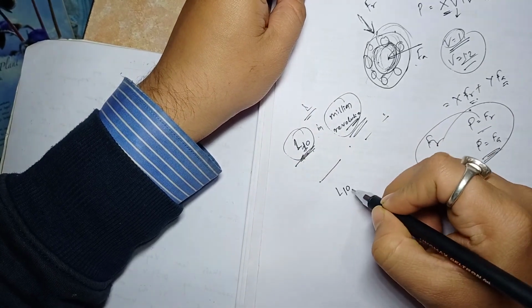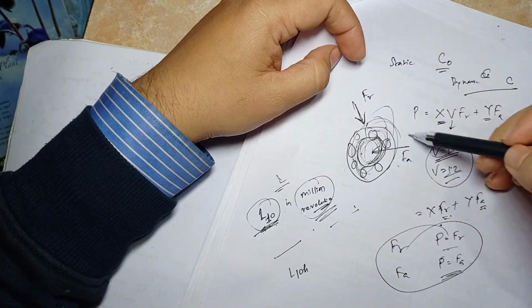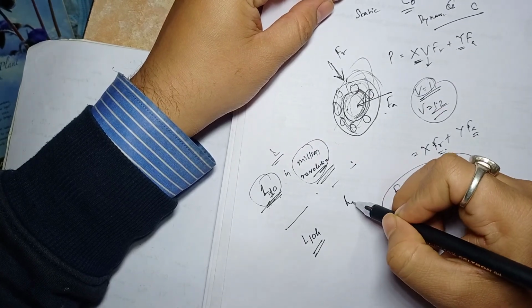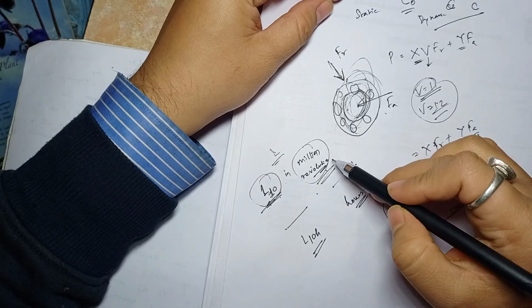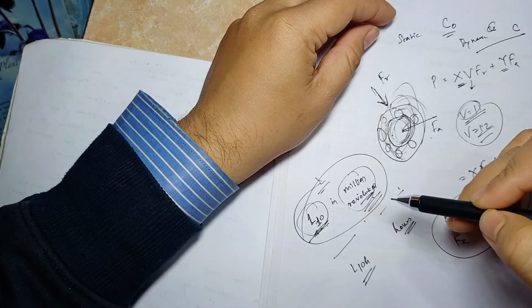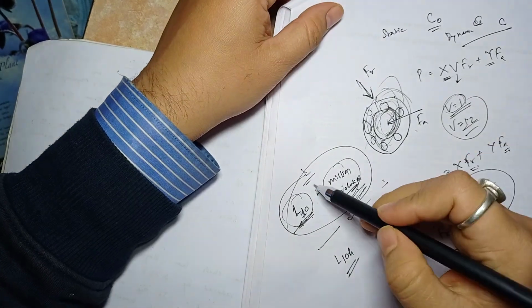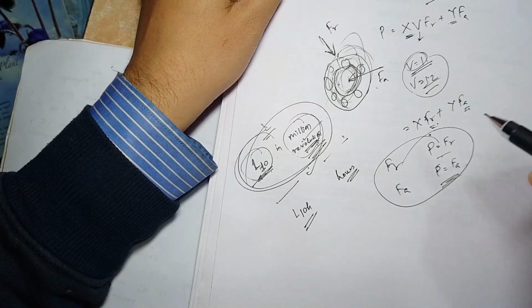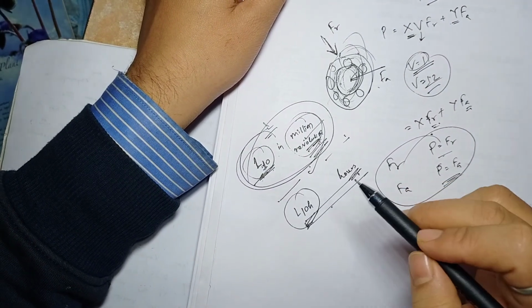If we express this million revolution life in hours, how many hours the bearing will withstand the load, that is called L10H. So this is life in hours, and the other is life in million revolutions. Generally this is called rated life. If you are asked to find the life of the bearing, you only calculate life in million revolutions. But if the question specifies to find life in hours, then you have to find L10H.